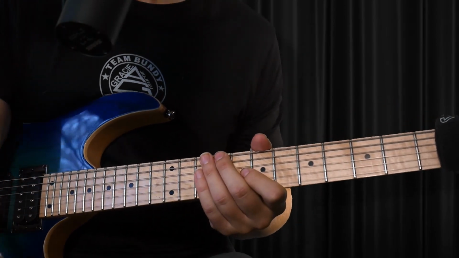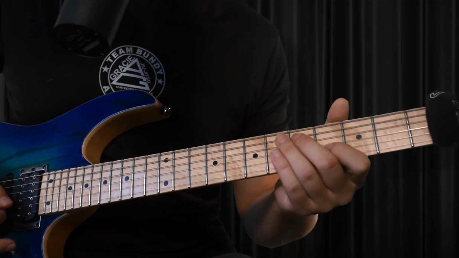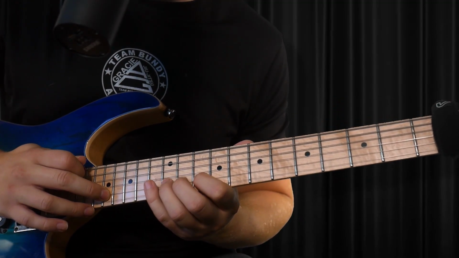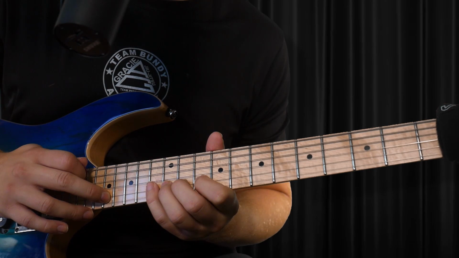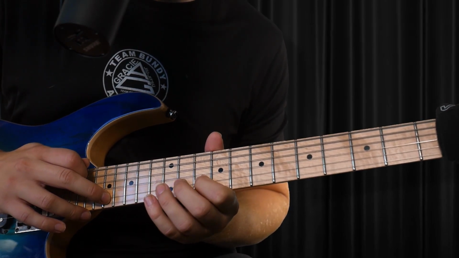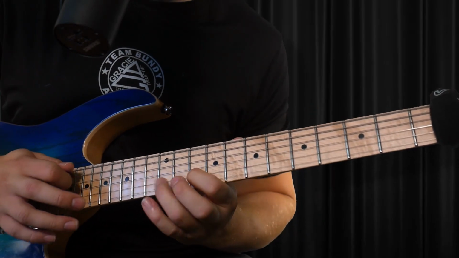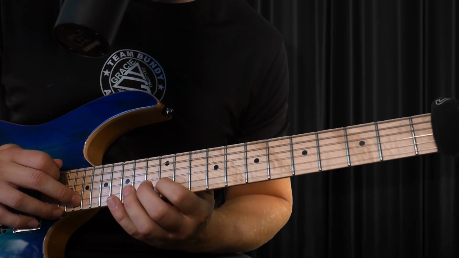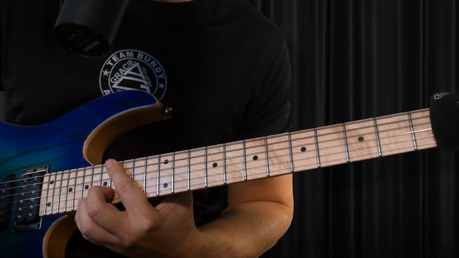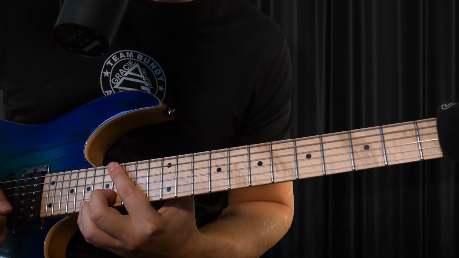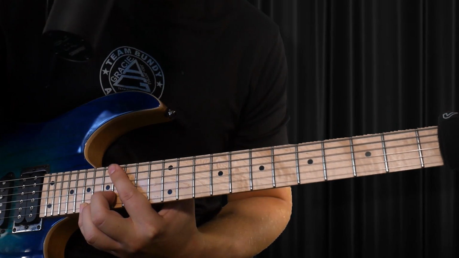All right, so anyhow, after that, I'm doing tapping up here, then I pull off on the tap, and I slide as well. And I use the tremolo bar as well to pull up.